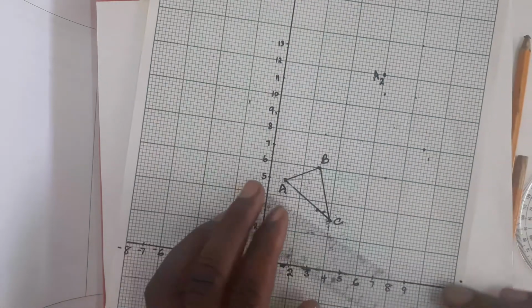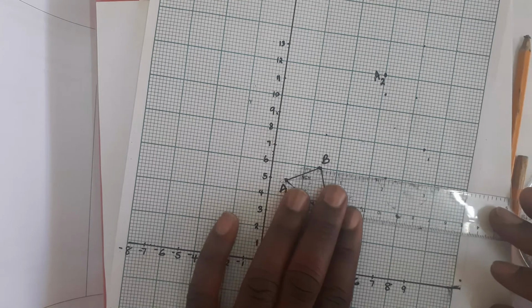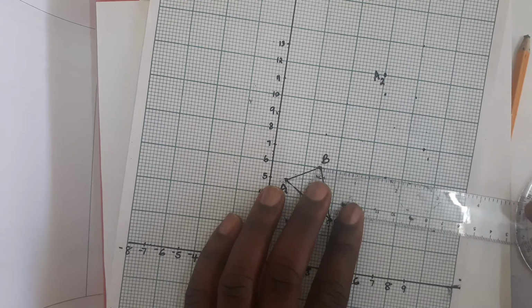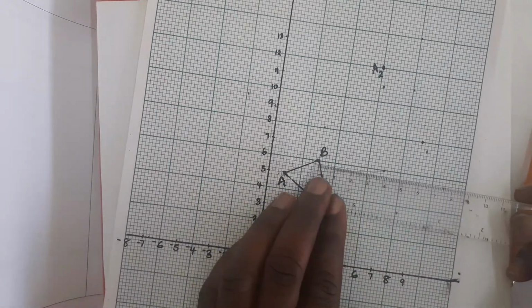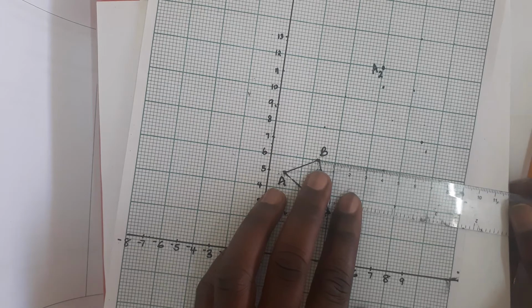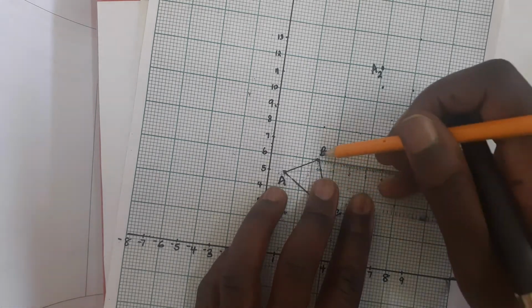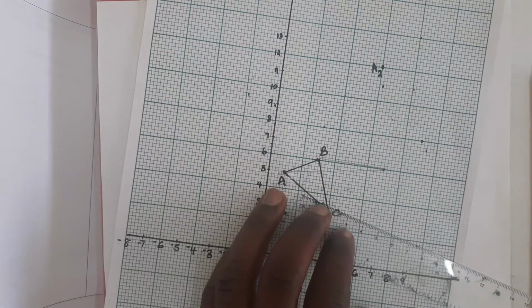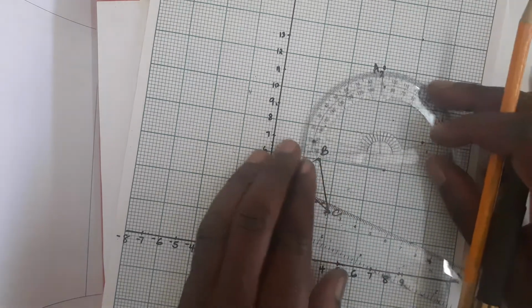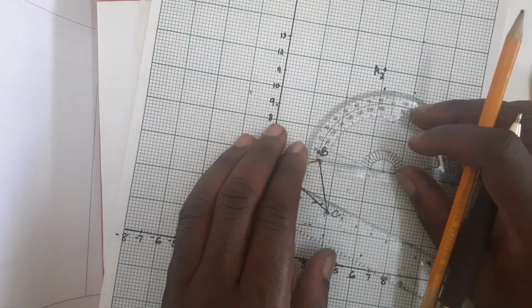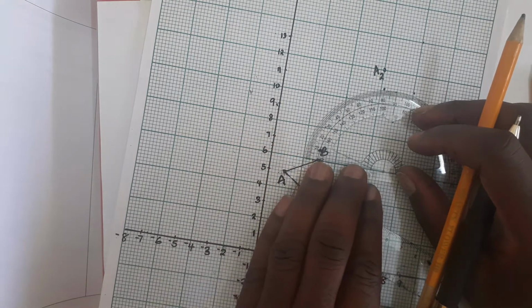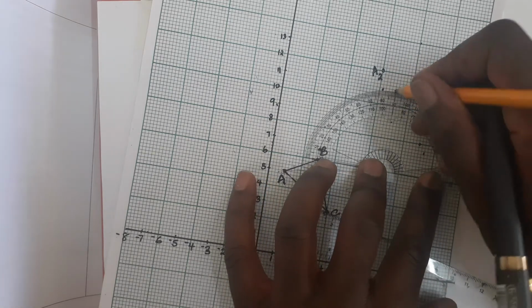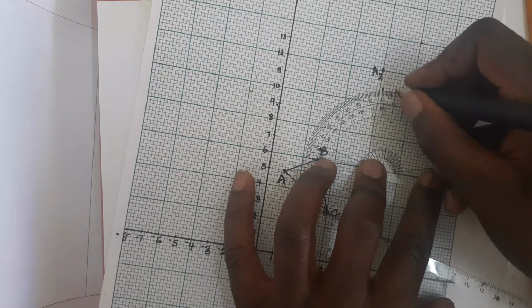B. So B, okay, I need to join B with the center. So when we draw a straight line from B here and join it, then we measure 90 degrees. You measure 90 degrees here. 90 degrees is on this line here.